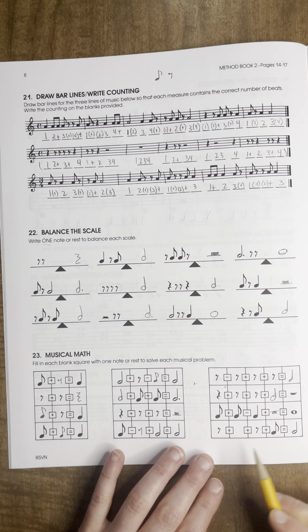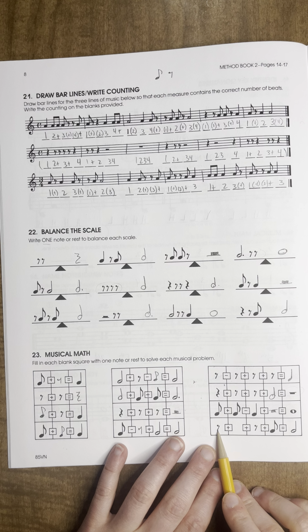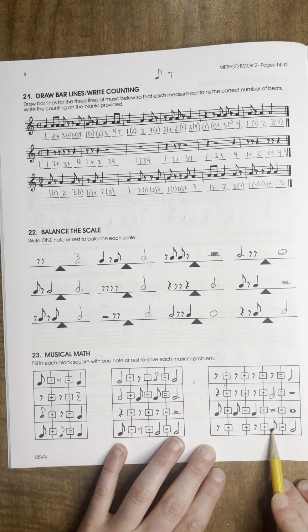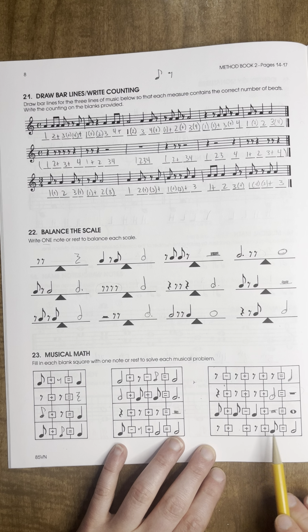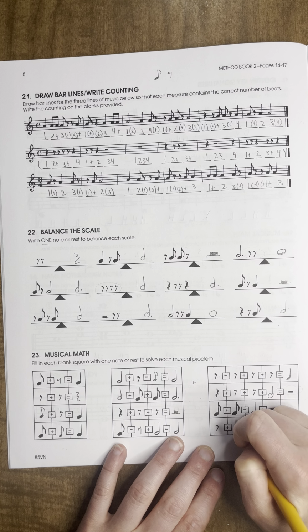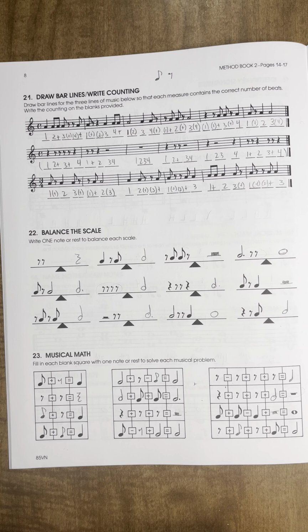And lastly, we have an 8th rest, half a beat, plus something, plus another 8th rest, plus an 8th note is equal to 2. These 3 together equal 1.5 beats. I need another half a beat to make this half note equal the value of this half note, so I will draw an 8th note. All right, so lots of 8th notes and 8th rests in this.